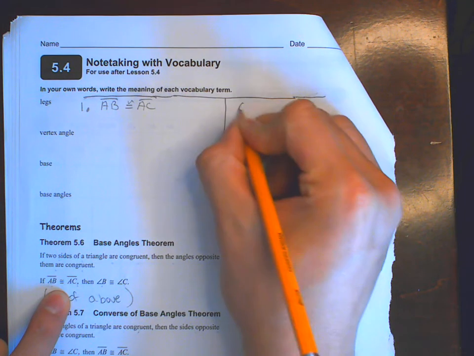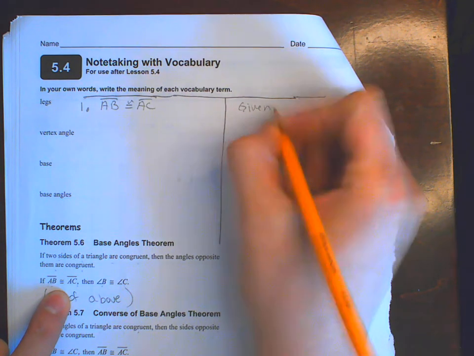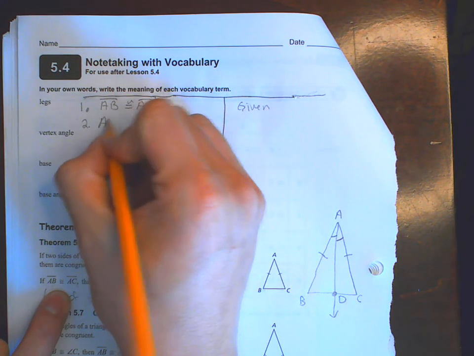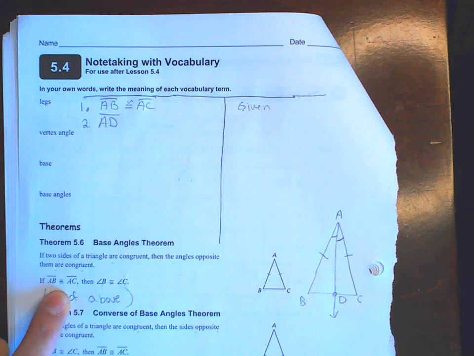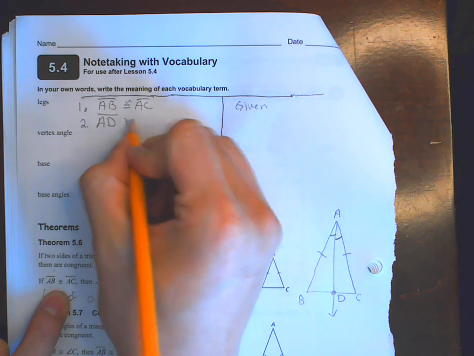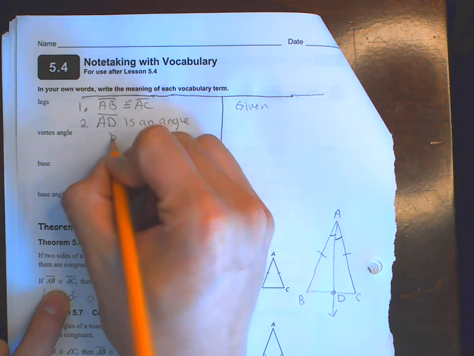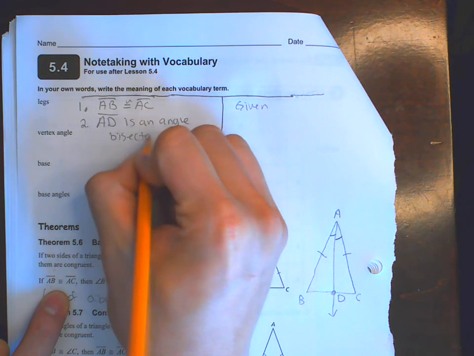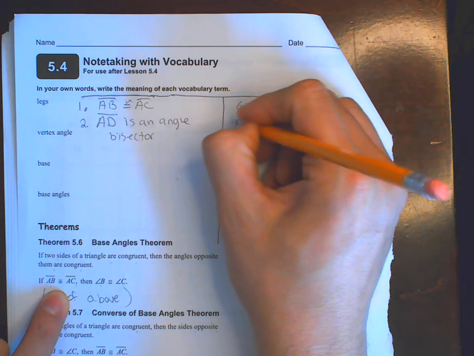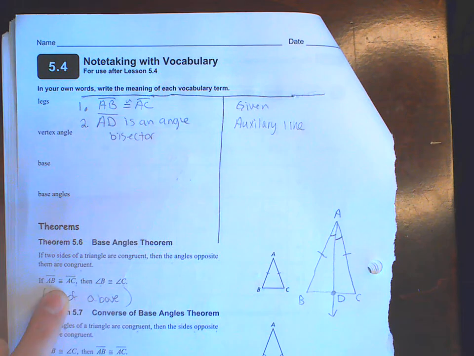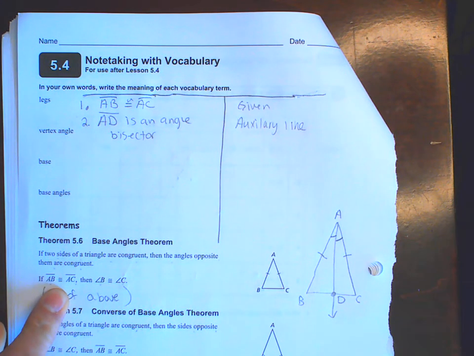That's given. Now, what is not given is that angle bisector. So AD is an angle bisector, and we call that an auxiliary line. What is that? It's a line that we add to the diagram that does not change the diagram. It just enhances it. So it's an auxiliary line.